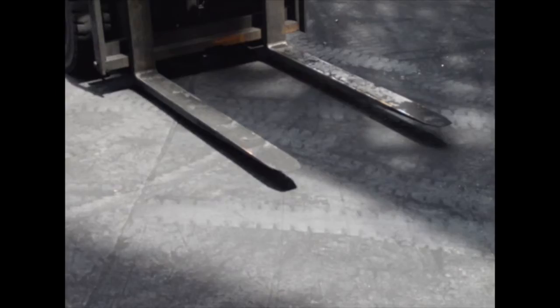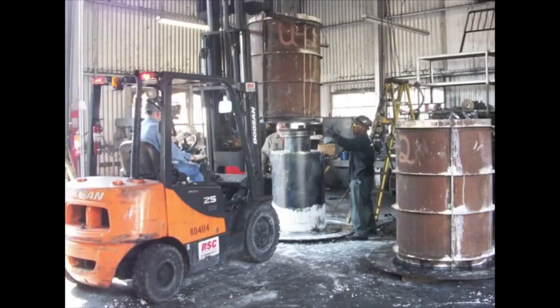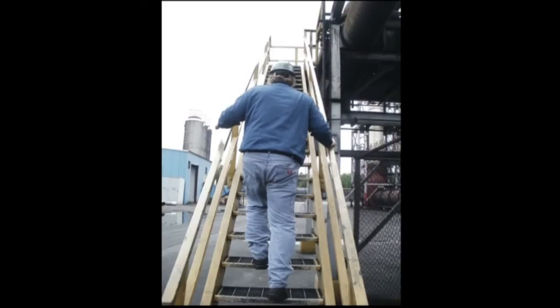Forklifts present special challenges. When forks are lowered, they're a trip hazard. When raised, they're even more dangerous. Individuals should never walk or work beneath an elevated load. Whenever stairs are accessed, use of handrails is mandatory. Running up or downstairs is prohibited.